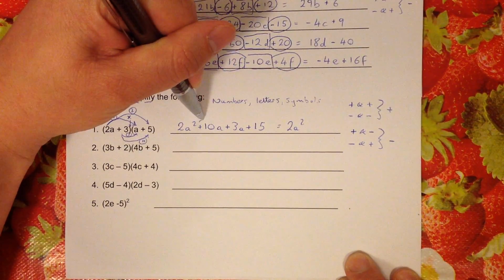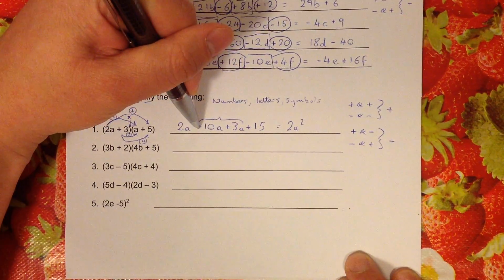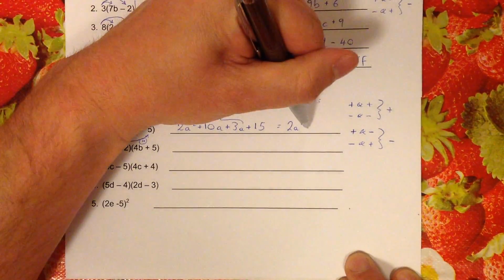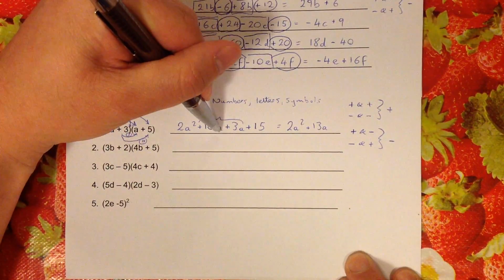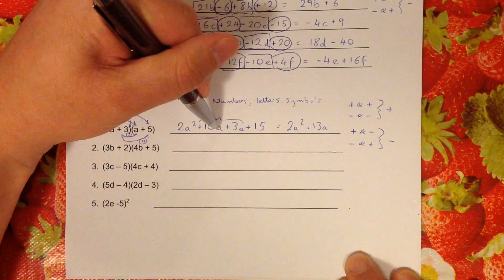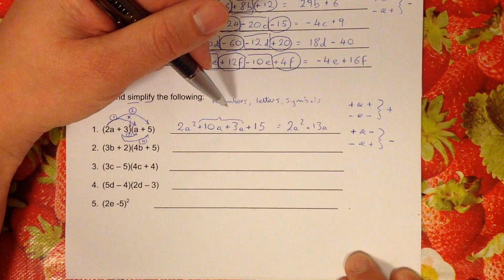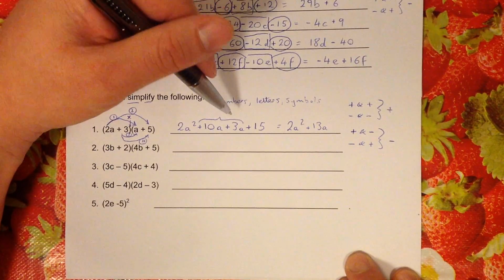That said, these 2 things could go together because they're both a's. So this says I've got plus 10 a's and I'm adding another 3 of them. So I'm going to end up with 13 a's. Please don't make the mistake of changing the a. This is just the thing. I've got 10 of them and another 3 of them, so I've got 13 of them. It doesn't change the thing that I've got, it just changes the quantity of them that I have.